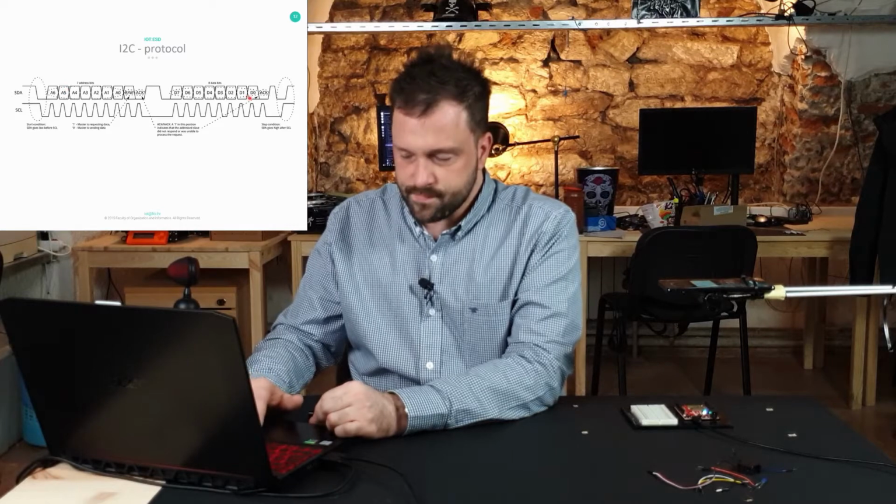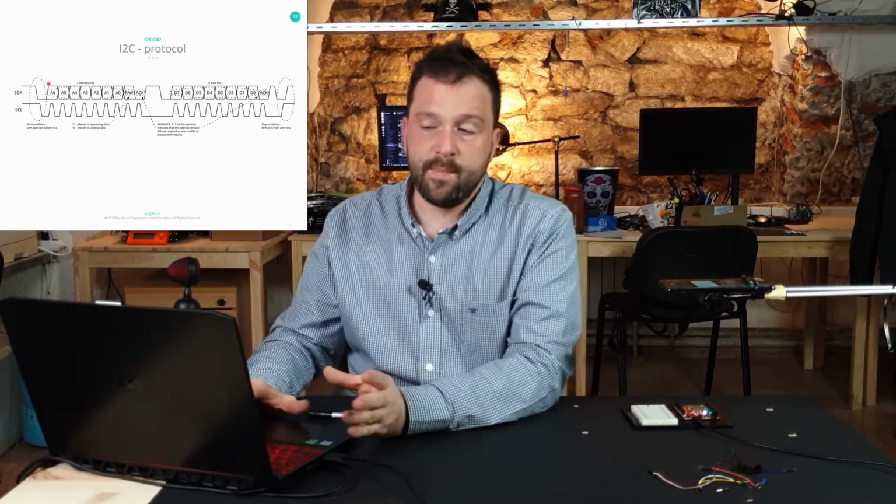And this address should be unique for every device, because it's only 7 bits and it's obviously a very limited address space. Manufacturers usually allow change of the address, whether by physically connecting two pads or jumpers, or on a software level you can also change the address.